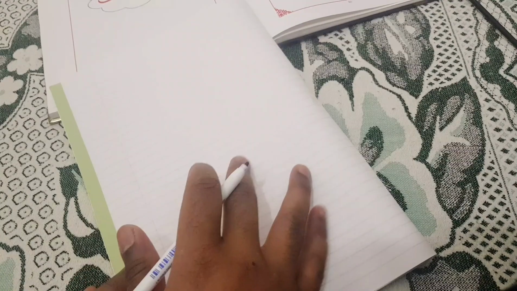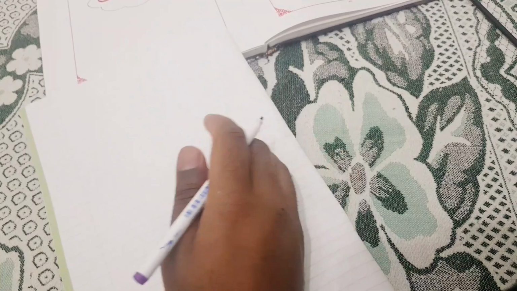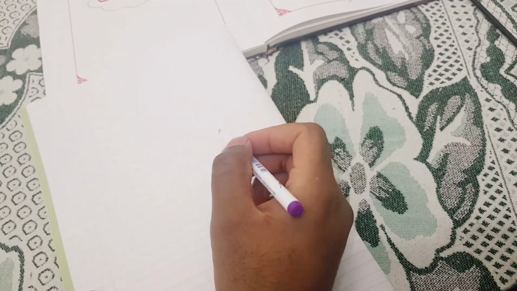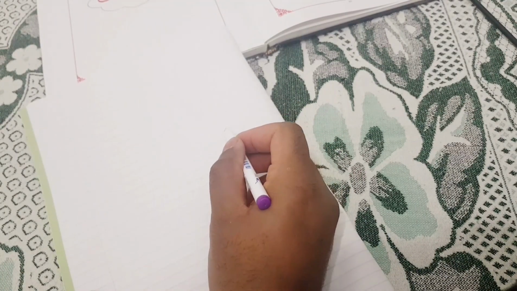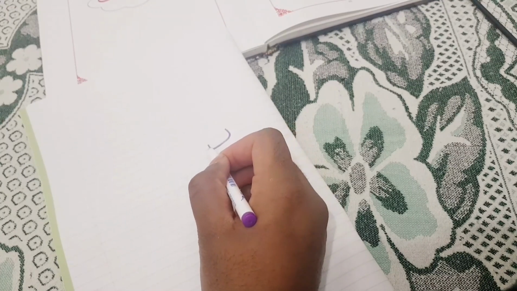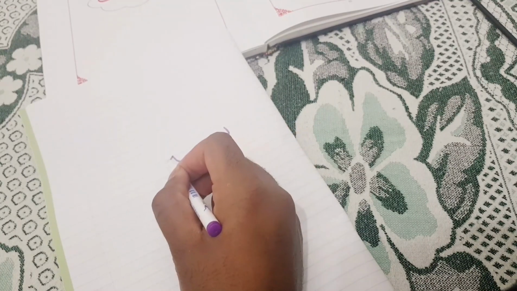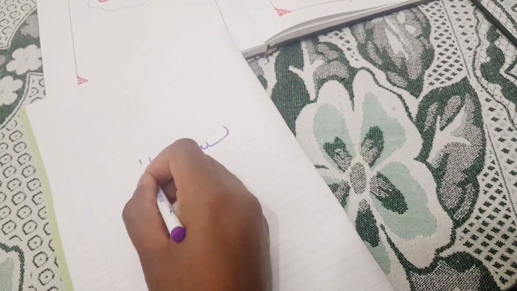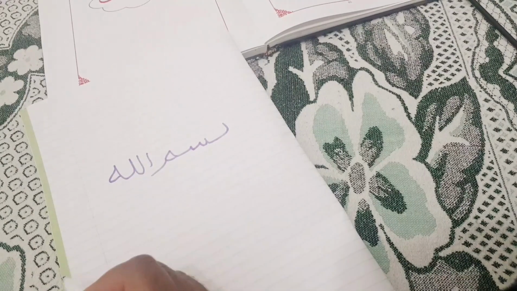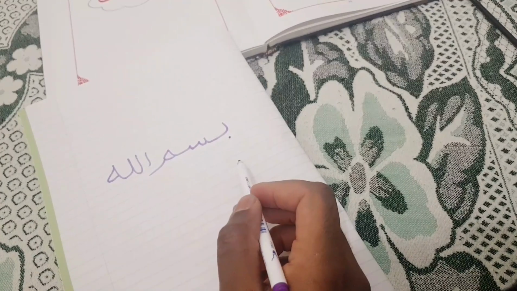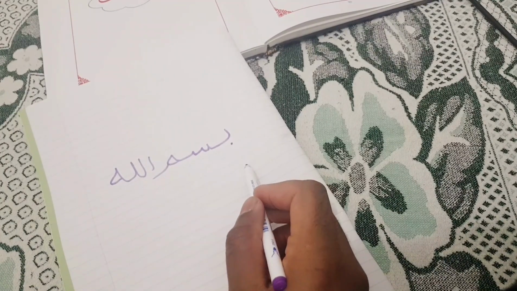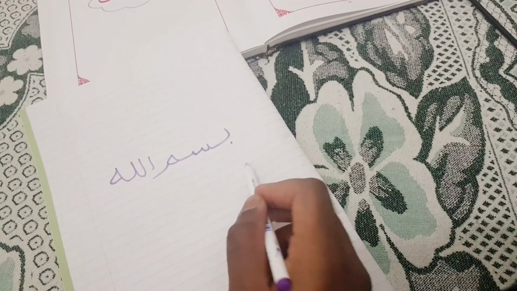So for example, this is Bismillah. I'm going to write Bismillah according to khat al-nasakh. According to khat al-nasakh, Bismillah is written like this, with the dot there. In khat al-ruqa, Bismillah is written like this. Look how efficient it is. You see this?